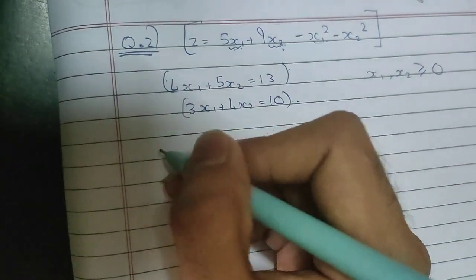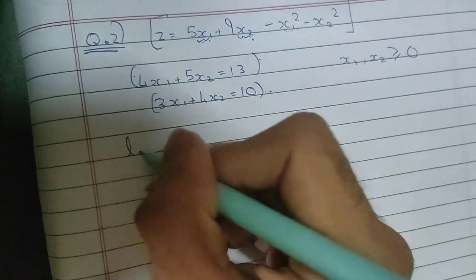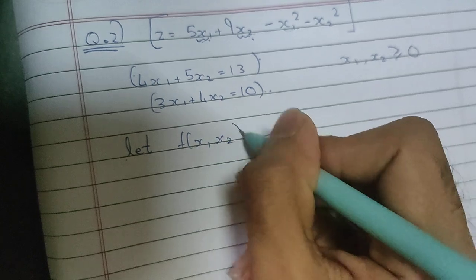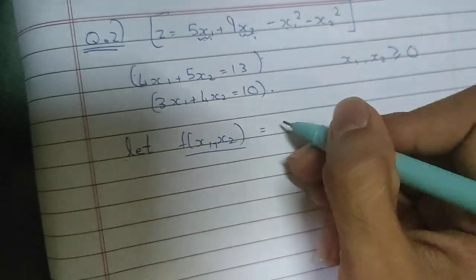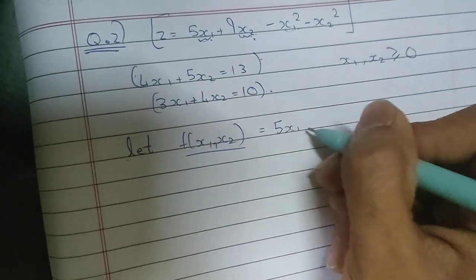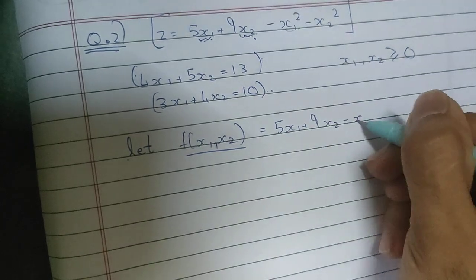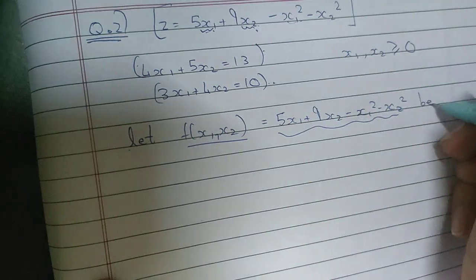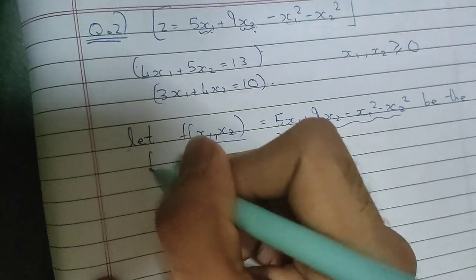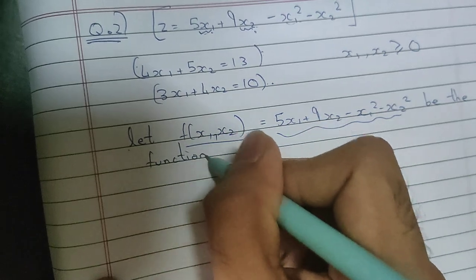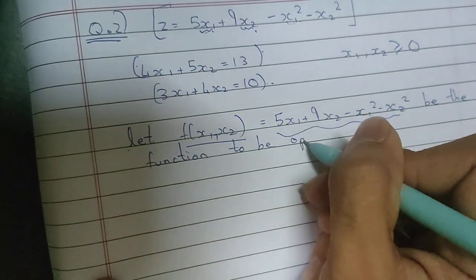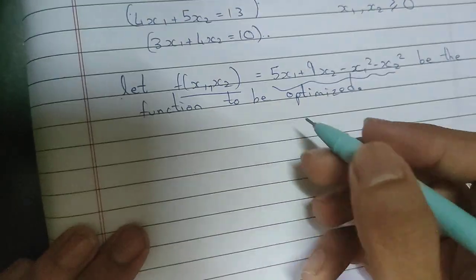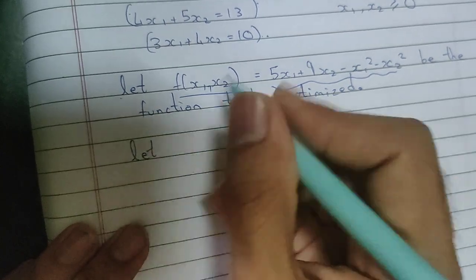Okay, so now firstly we start by just assuming everything. Like let f of x1, x2, since two variables x1 and x2, equal to the function z basically. This is the function to be optimized. Okay, cool. Then we can look at our constraints.